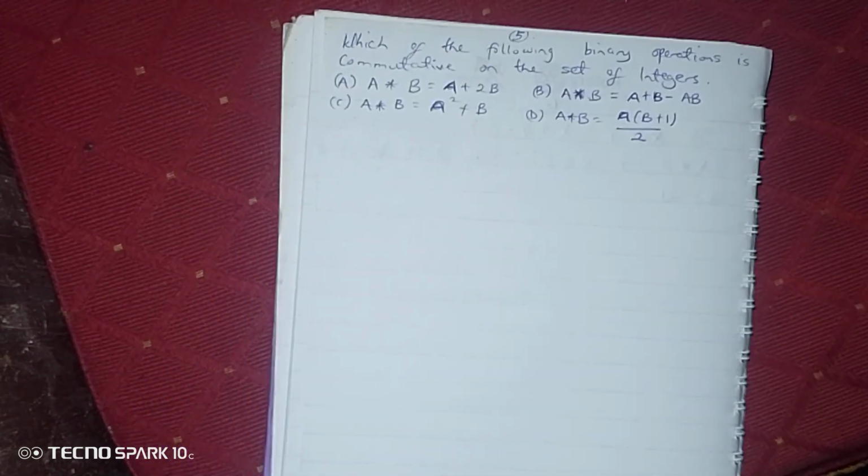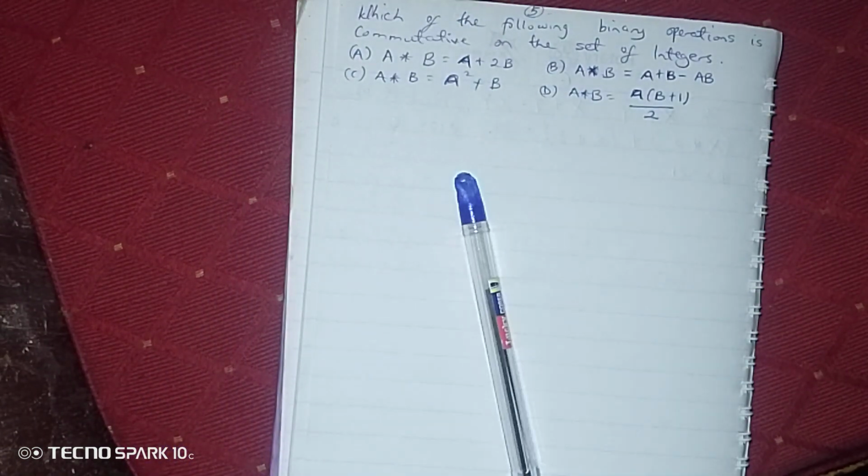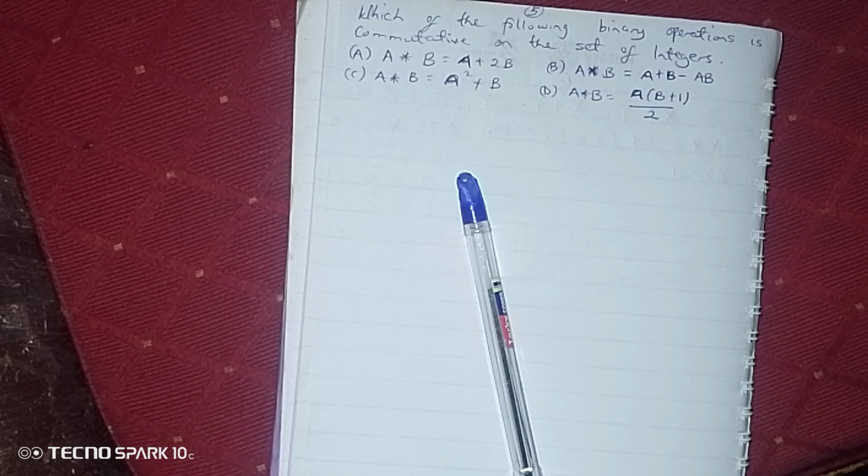Now we are at binary operation. So this is the question we have before us. Which of the following binary operations is commutative on the set of integers? Commutative. Which of the binary operations is commutative?